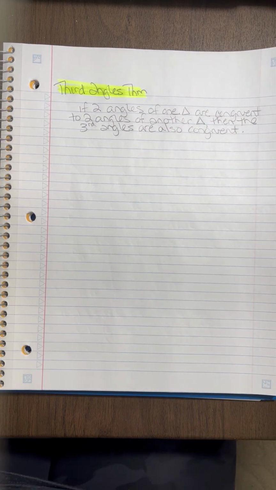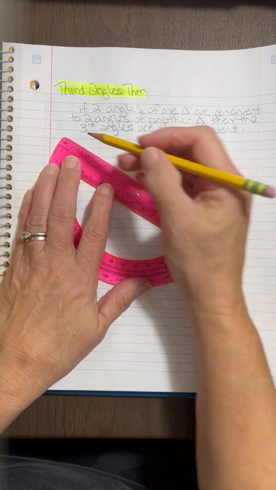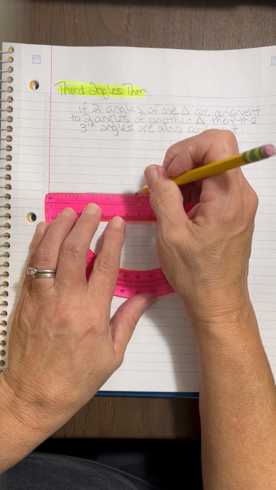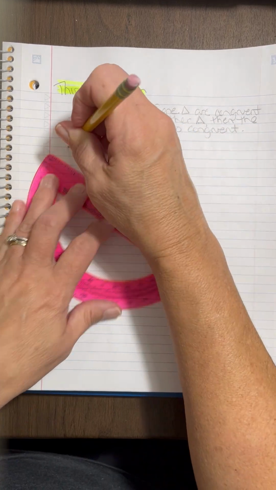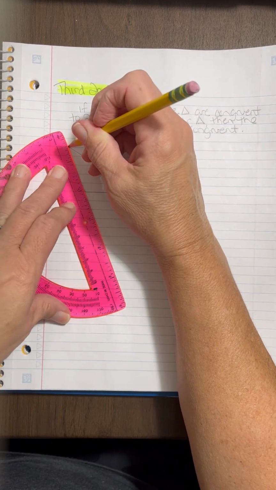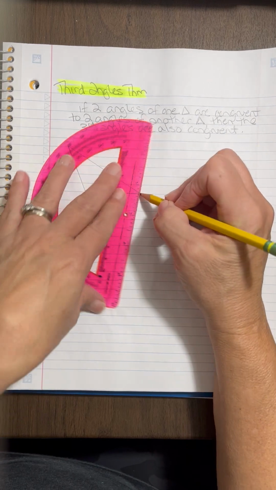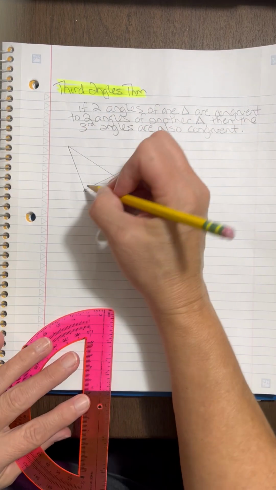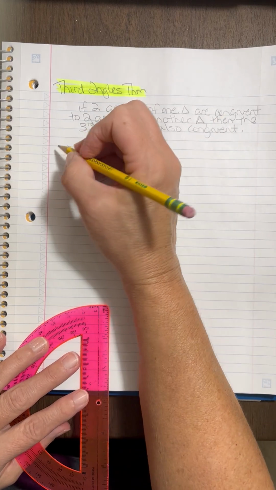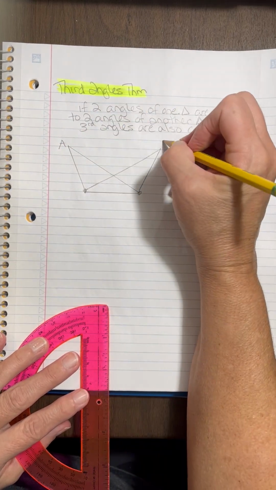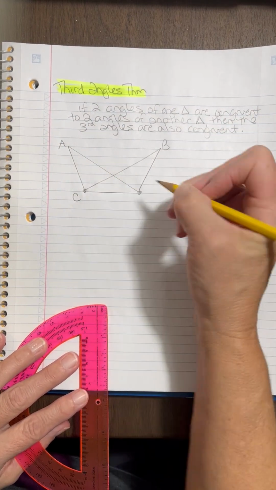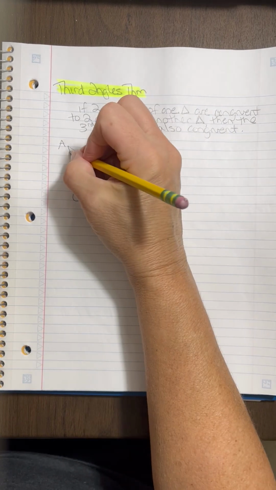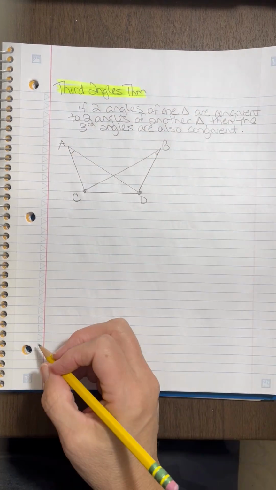Okay, let's draw this. So I think I'll do this line first. All right, so we have A, B, C, D. And you're shown that those have arcs.